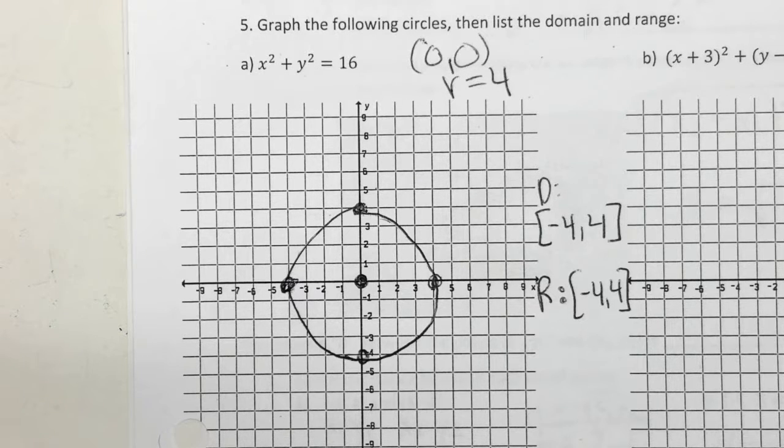Alright, do B and C on your own. So it's always going to be different. Always for circles. And then I'll get 2 people to come graph them and do the domain and range.